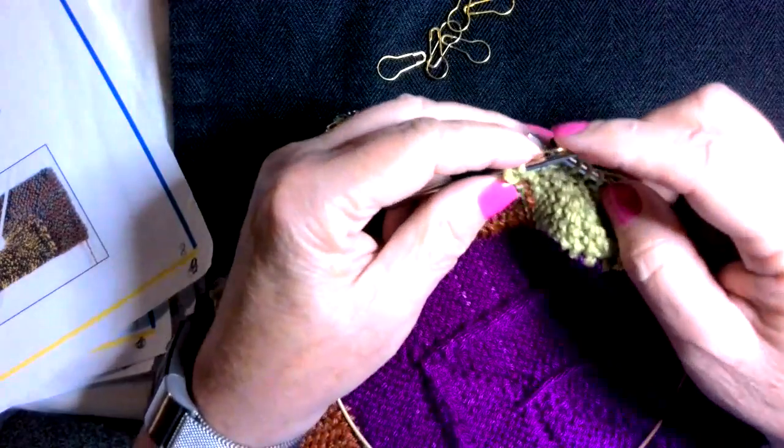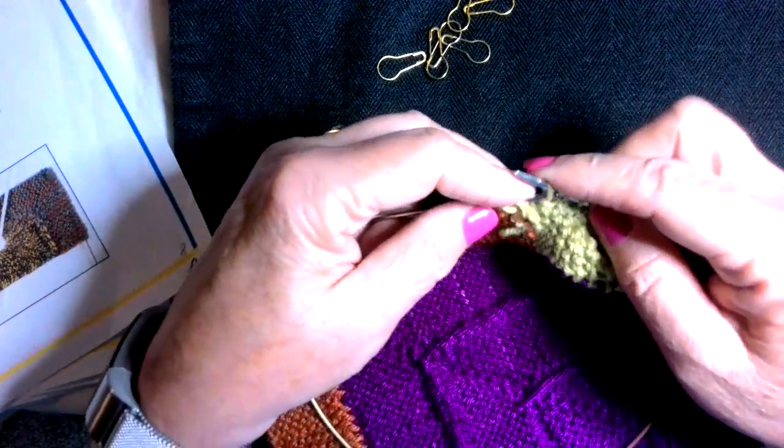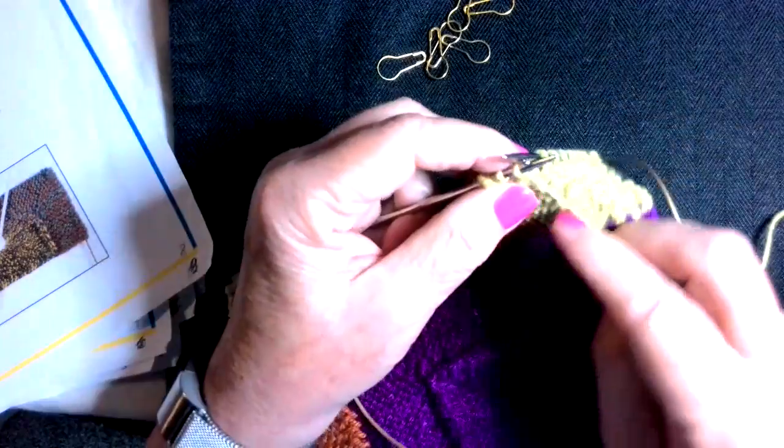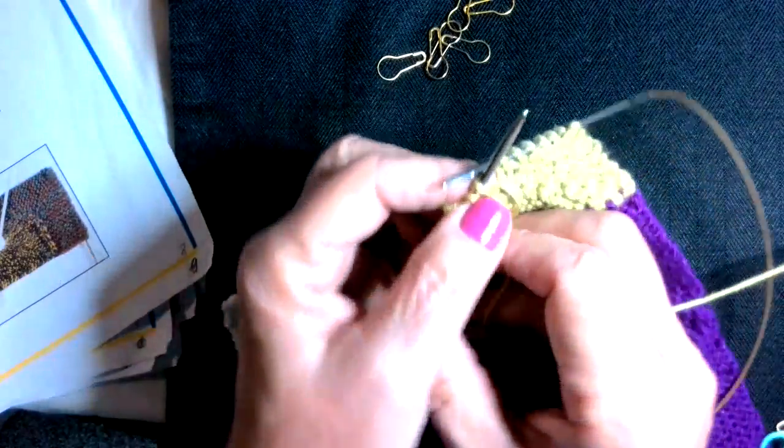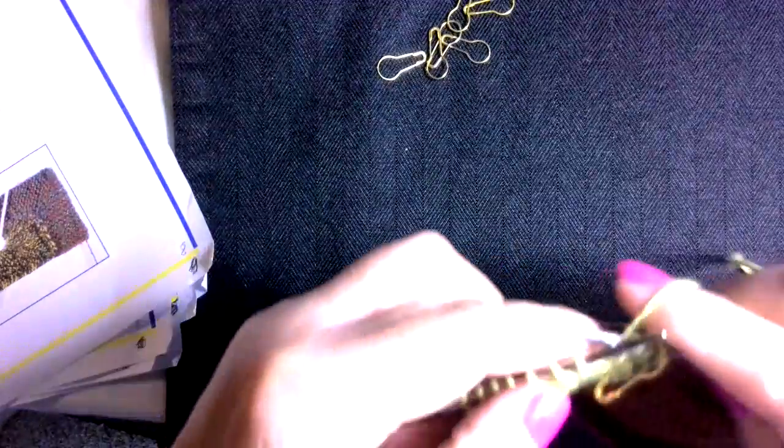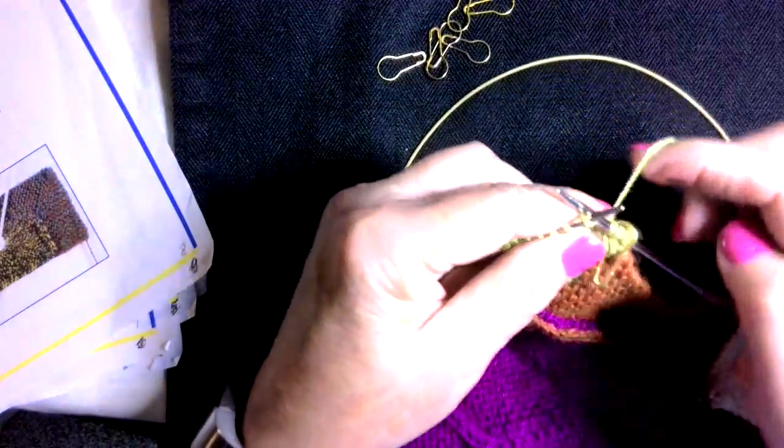Move the yarn again, slip the stitch back, complete the wrap, turn your work, and knit back to the beginning of the row.